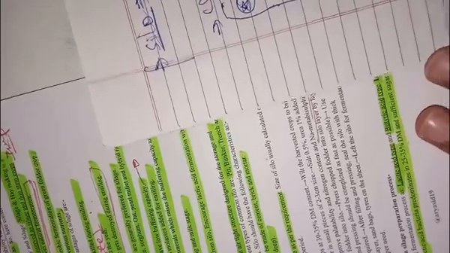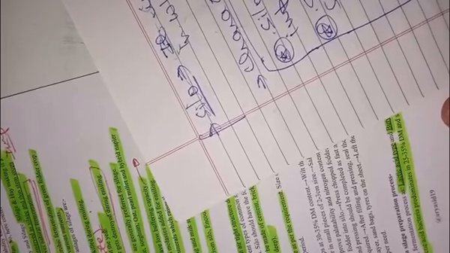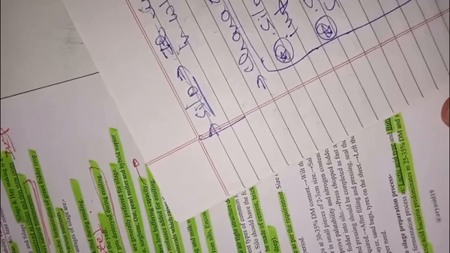Now what are the types of silo? There are 4 types of silo: pit silo, bunker silo, trench silo and tower silo.